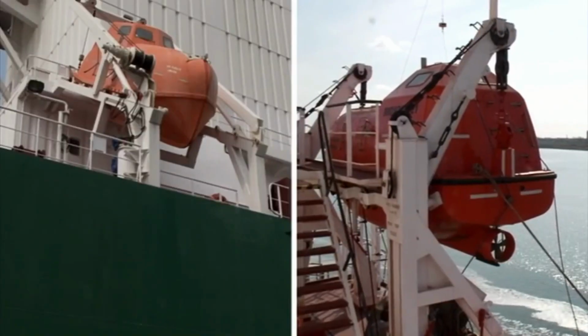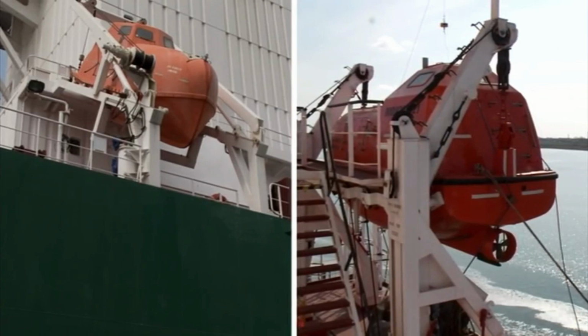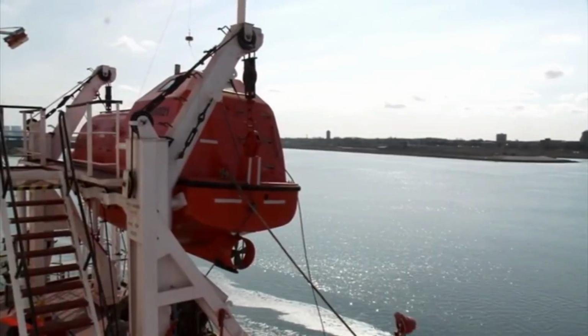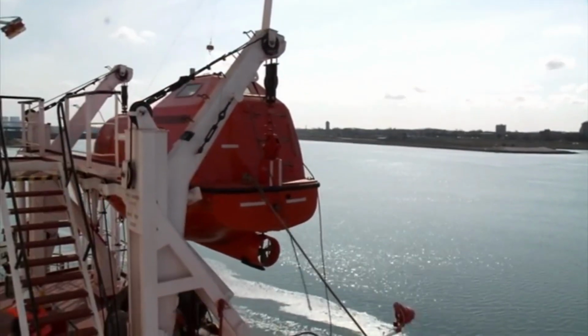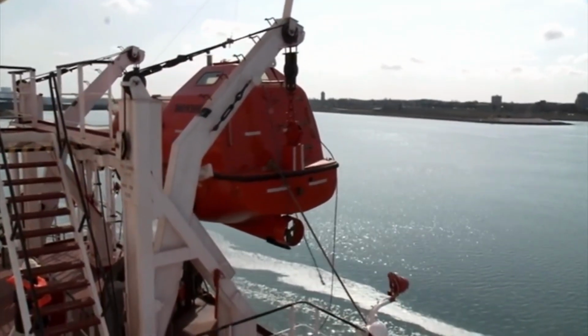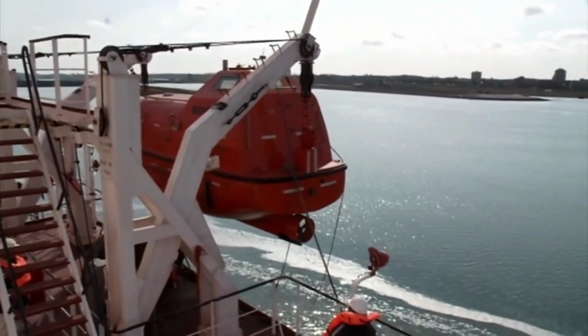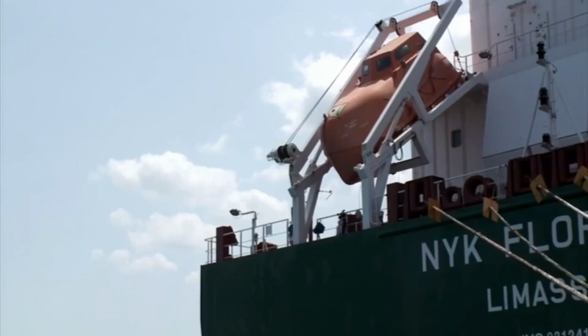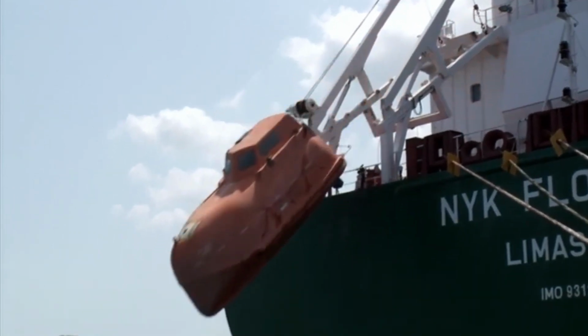You need to be familiar with the different types of lifeboats and how to use them. Lifeboats are either lowered into the water from davits or launched from a downward sloping slipway, the freefall type.